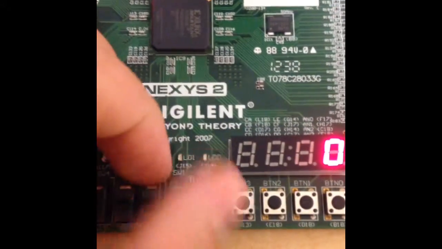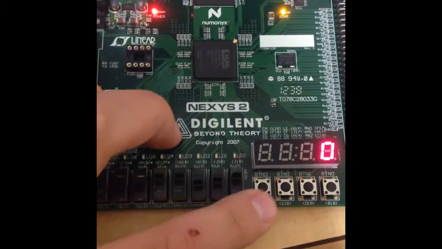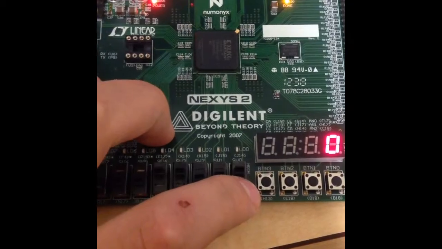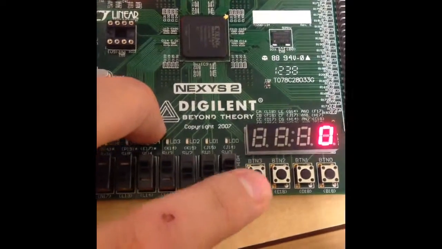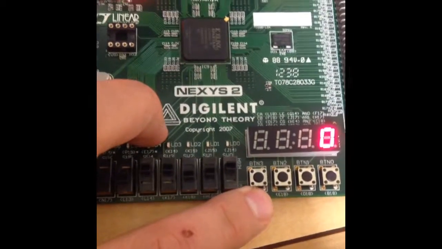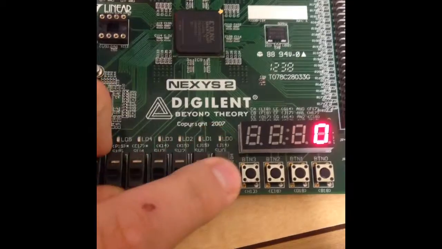So I switch this to 1, nothing happens. If I switch any of these, nothing will happen since I'm not pressing the button, because the button here acts as our toggle switch. So let's say this is 1, at least it should be 1, it's only one value.